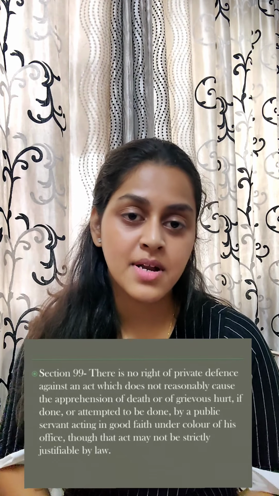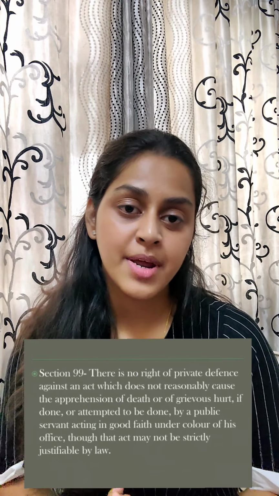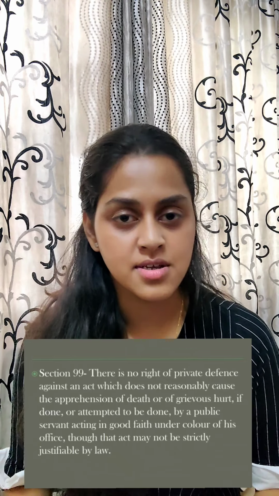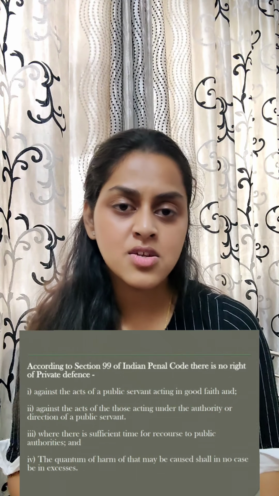Section 99 tells us about when the right of private defense is not available to a citizen. Firstly, when it is against a public servant. Now, a public servant is trying to arrest you, or he doubts that you have done something wrong. In this situation, he has the right to arrest you. Even if you know that you haven't done anything wrong, still he can arrest you, and you can't use the right of private defense. Here, he has been given the very right by the constitution itself to maintain law and order. So here you can't use the right of private defense.